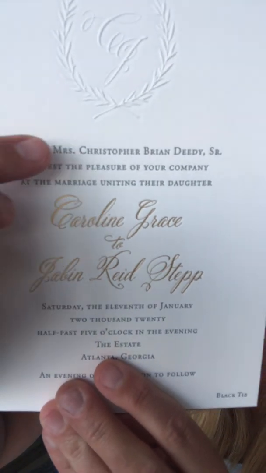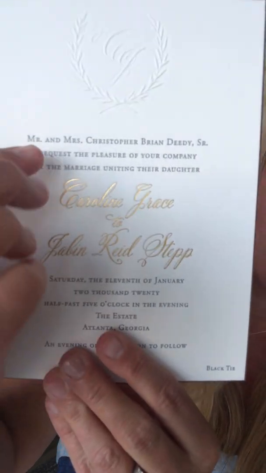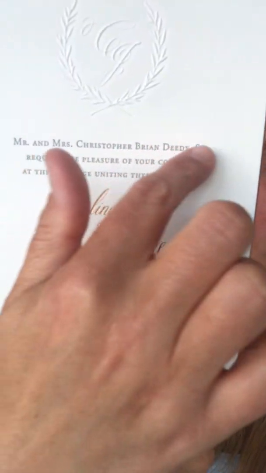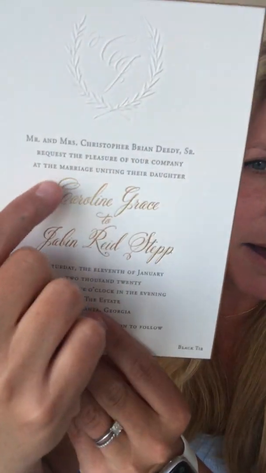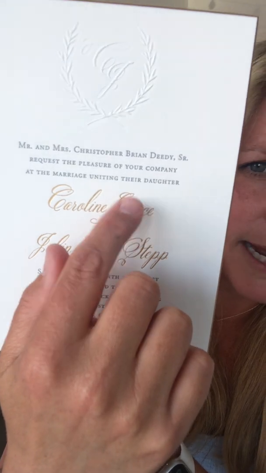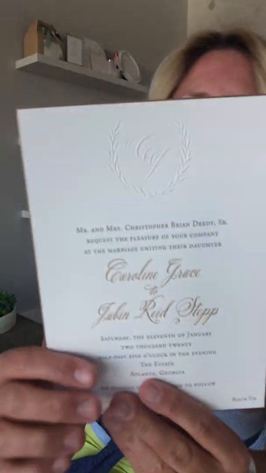So the most traditional way to word a wedding invitation is when the parents of the bride are hosting. And traditionally, it's the full name of the father and the first and middle name of the bride. So here's an example of a very traditional invitation. Mr. and Mrs., it can be Dr. and Mrs., doctors, however that is. The full name, yes, we usually don't do abbreviations up here. And then the bride's first and middle name, last name being at the top. This is the most traditional way to do it.